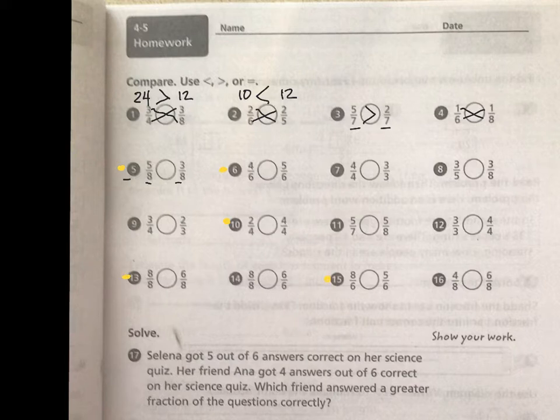So if the bottom numbers are the same, you can just put the sign in the middle. You'll just look at the top numbers and you'll see which one is bigger, okay? All right, and just make sure that on this one you don't need to do that, sorry. So let's do that one together. So I have 5 over 8 and 3 over 8. Bottom numbers are the same, so I just look at the top numbers and I can tell that 5 is bigger than 3, okay? I think you guys will do good on that.